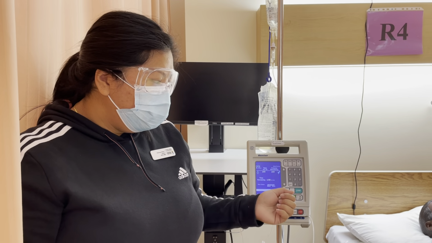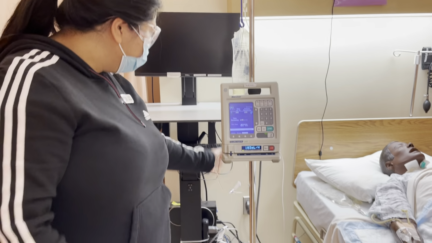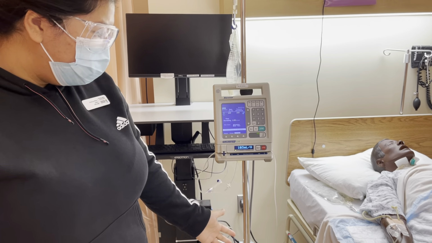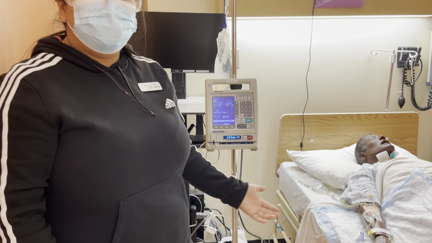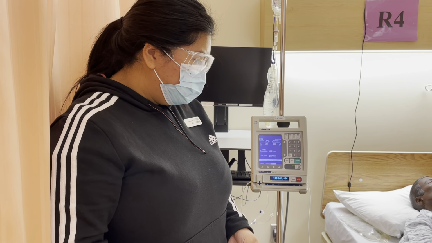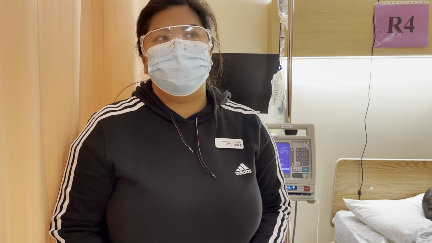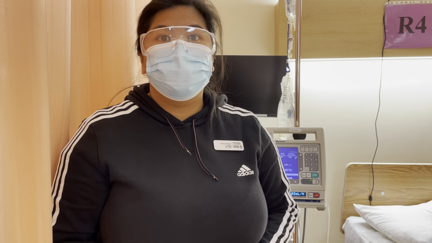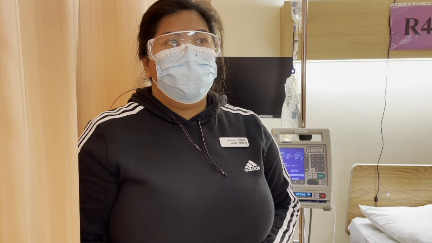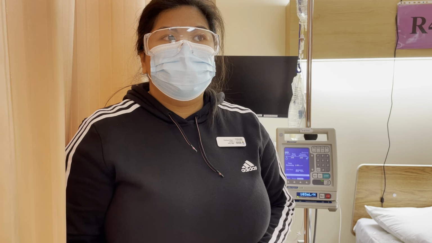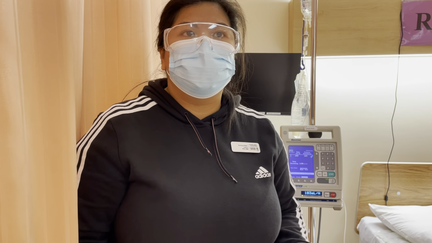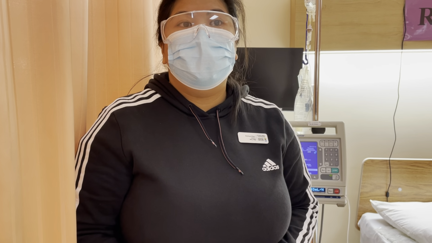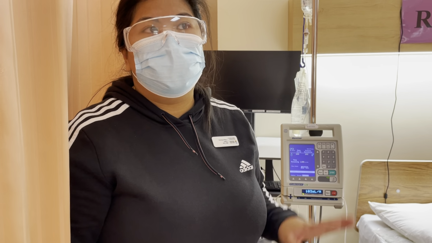Make sure they're comfortable, that all of the lines are connected, and there's no kinks in my tubing. And I'm also going to document on my MAR right away, sign it right away. I am going to document on our patient's fluid balance sheet, and also I'm going to be back in half an hour just to assess our patient for side effects, and in an hour to make sure that all of the medication has infused.